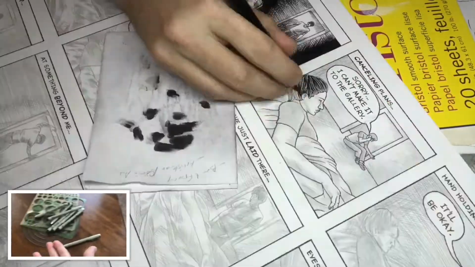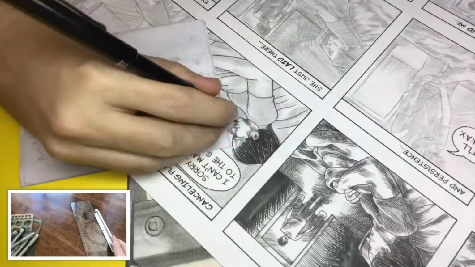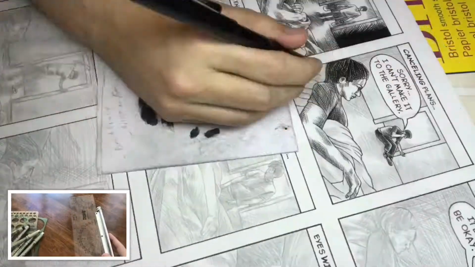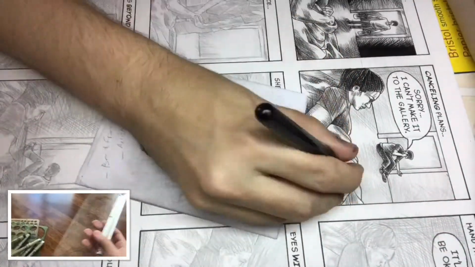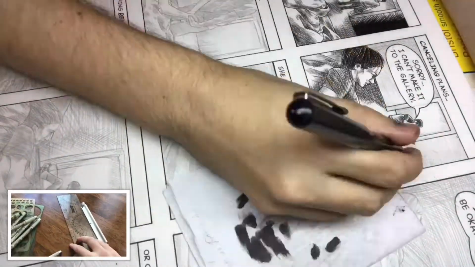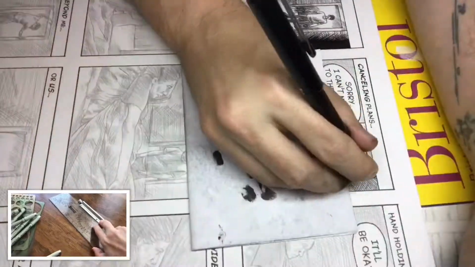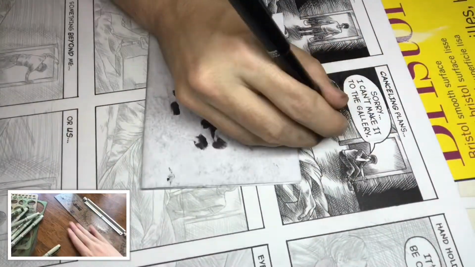These are the tools that I use to work on layout. One of my favorite things to do for panel borders as well as parallel lines is use this mapmaker's rolling ruler, which is great. It has a slight arch to it if you're using it in the correct manner, so that when you lift it, it doesn't smudge the inks.